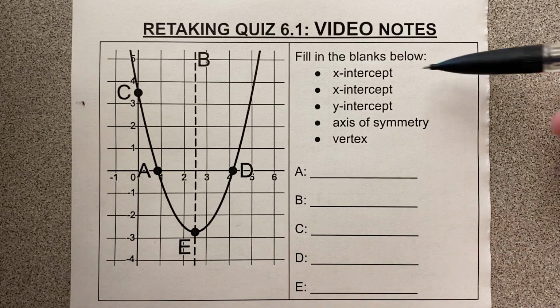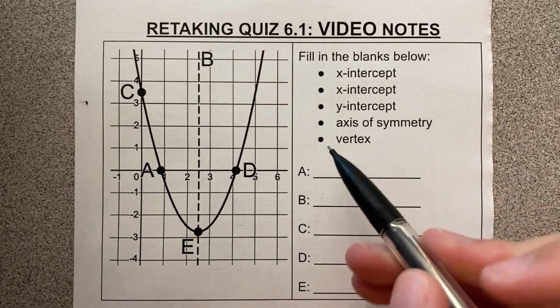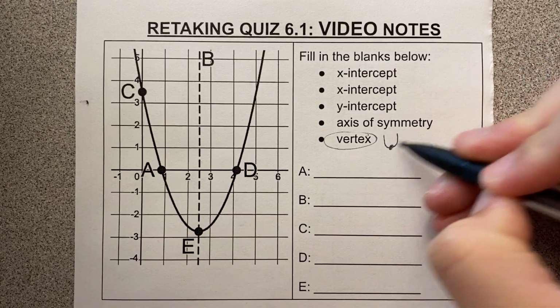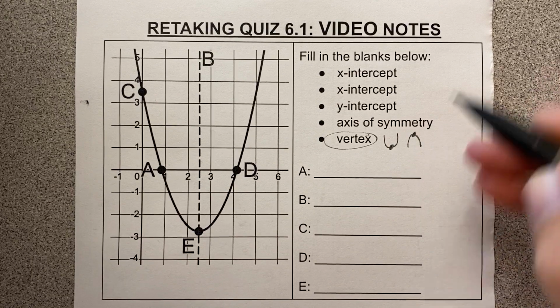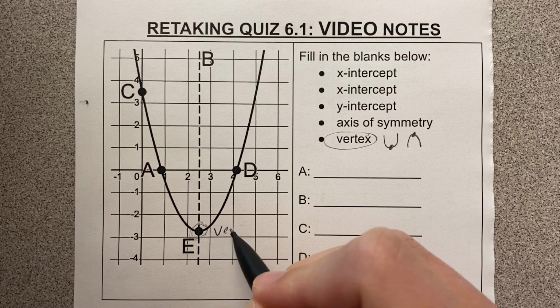All right, let's identify the x-intercepts, y-intercept, axis of symmetry, and vertex. Let's start with the vertex. The vertex is on a parabola. It's either that bottom point or it's the top point, right? It's that point where it turns. So in this case, this point right here is the vertex.